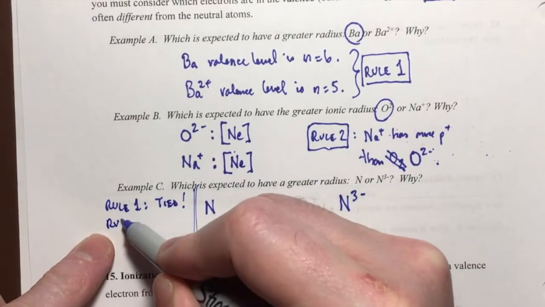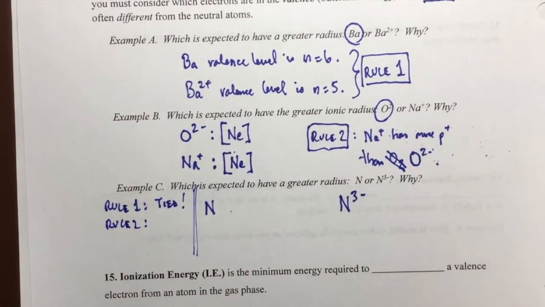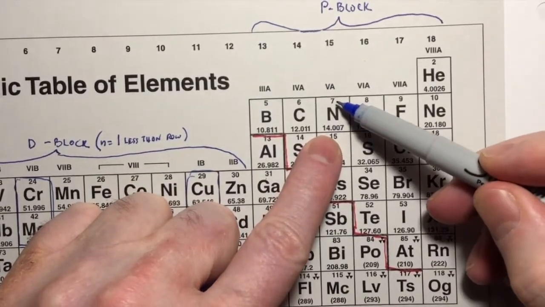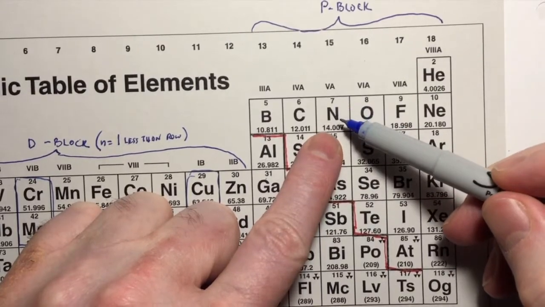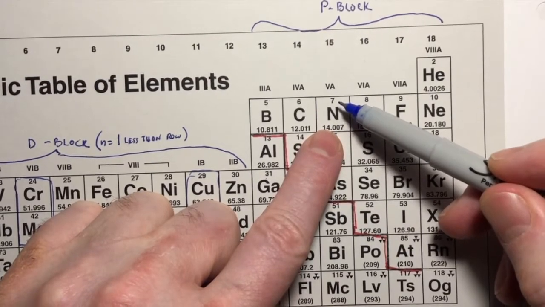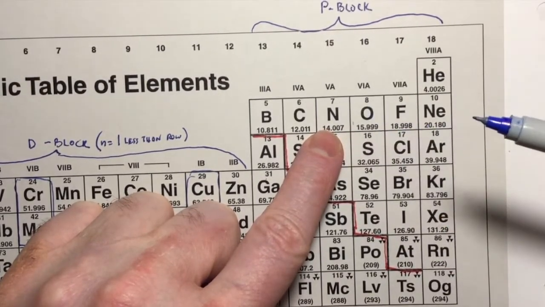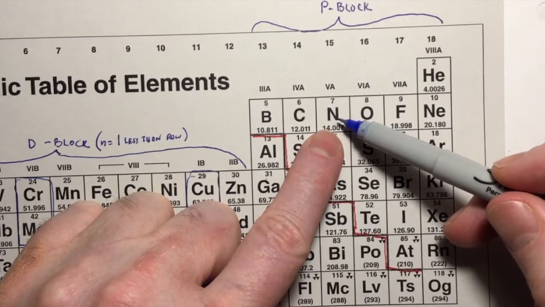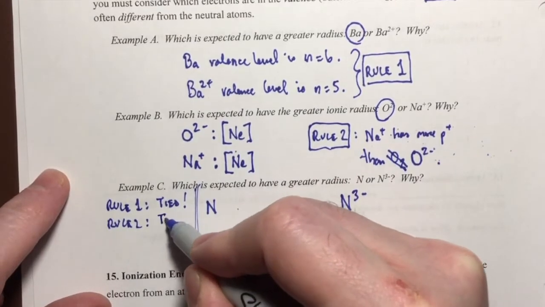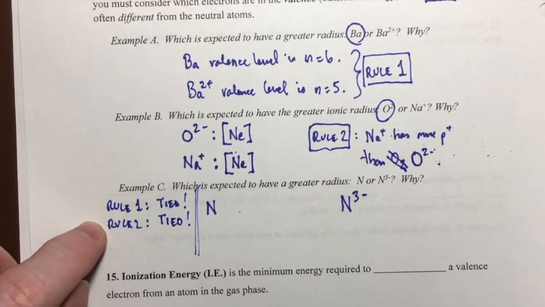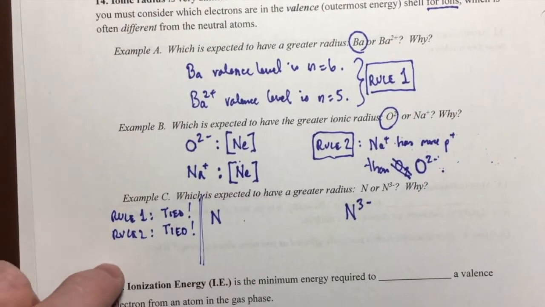Let's look at Rule 2. Rule 2 talks about the number of protons in the nucleus. The nitrogen neutral atom has 7 protons. When nitrogen gains 3 electrons to become nitride, it doesn't change the number of protons in its nucleus. It still has 7 protons. So both the neutral nitrogen and the nitride ion have the same number of protons in the nucleus. So according to Rule 2, again, tied. And this is the example of when we are going to go on to Rule 3.